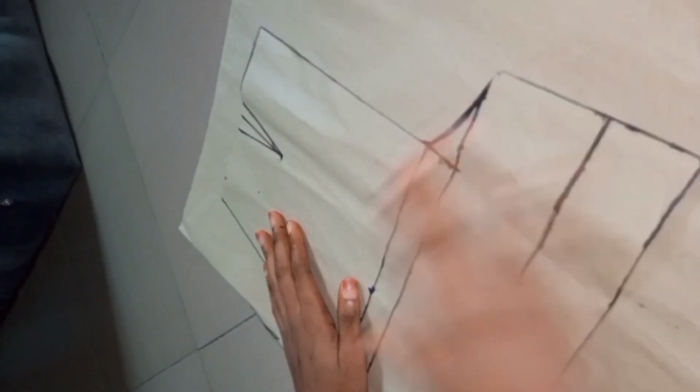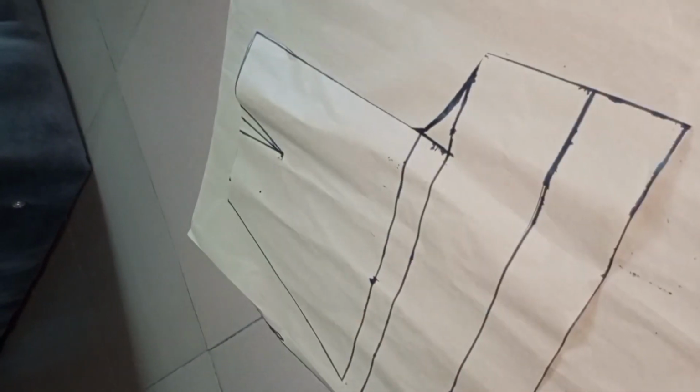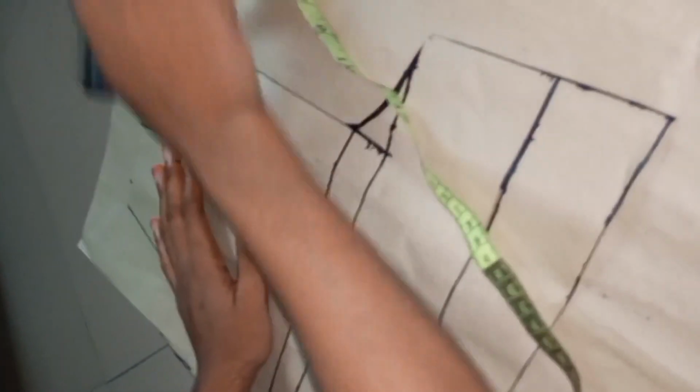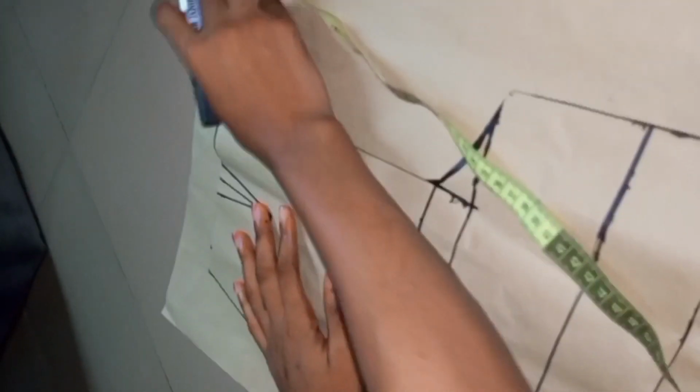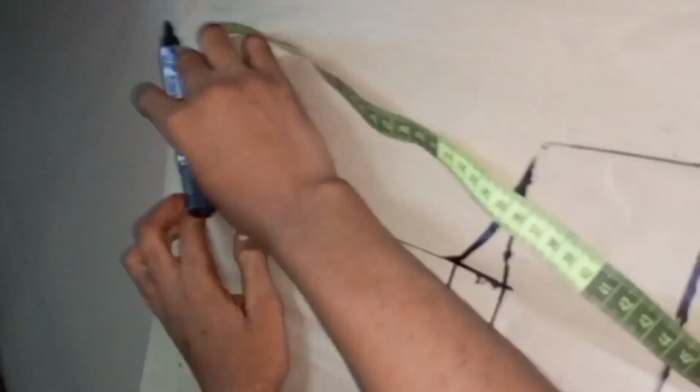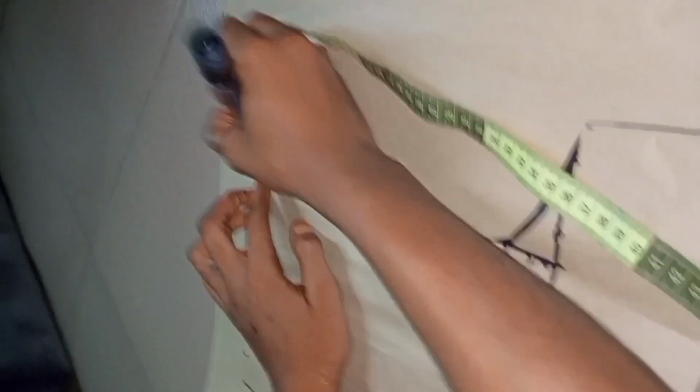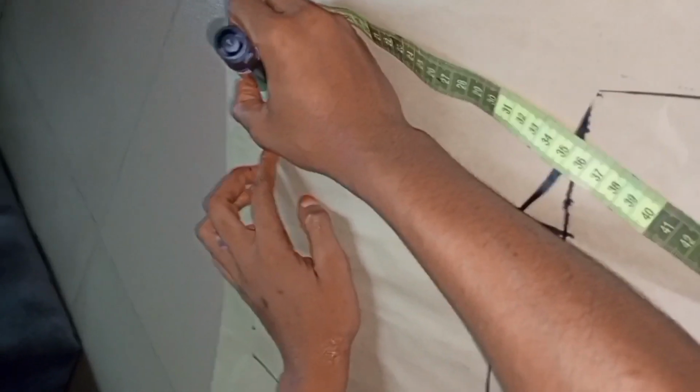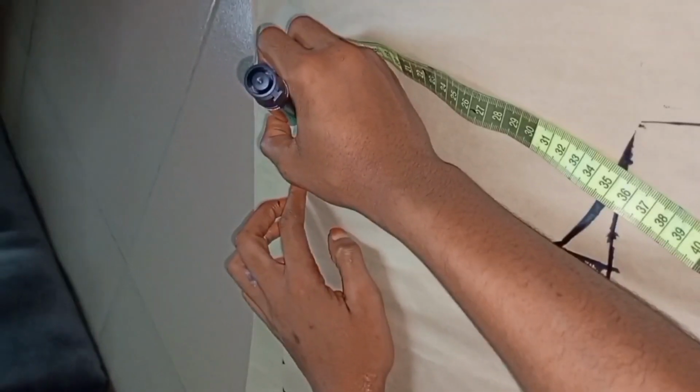The only thing we are going to do to the back is to add 1.5 inch to all the measurements we have on the front. So I'm just going to add 1.5 inch to all the measurements.